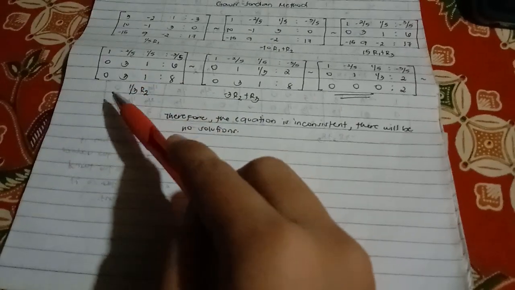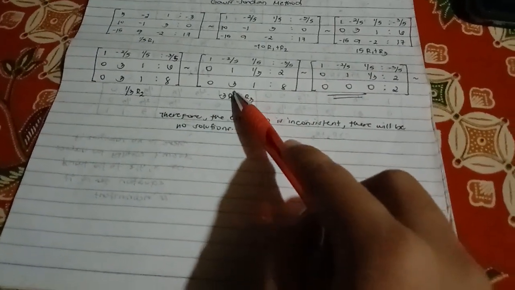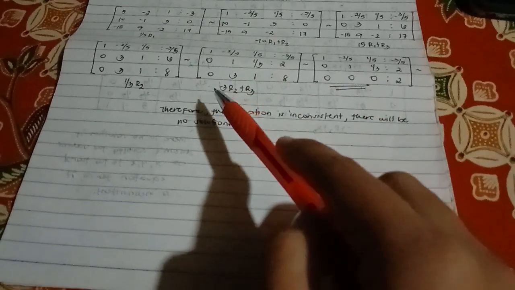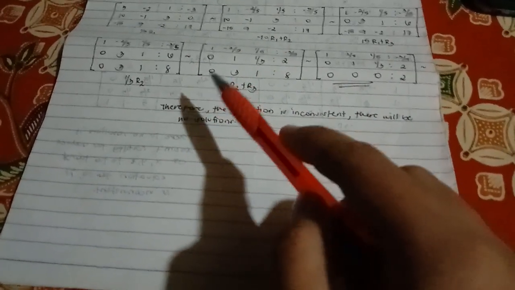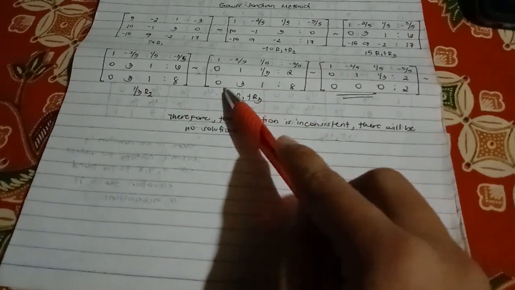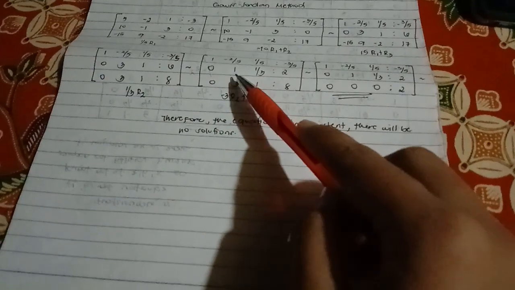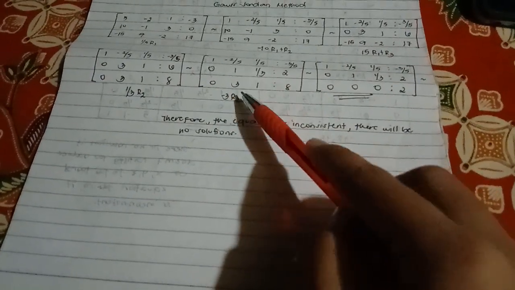So the next goal is row 3. We need to make it 0, so we multiply it by negative 3. Negative 3 times 0 plus 0 is equal to 0. Negative 3 times 1 plus 3 is equal to 0.